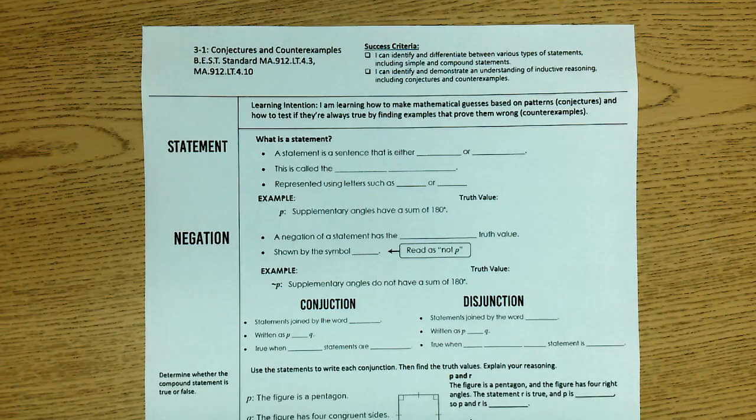Alright class, today we are starting chapter 3, which is our main proofs chapter. We're starting out small today with conjectures and counterexamples. These are parts of proofs, these are things that are going to get us to where we need to be when we're writing our proofs.